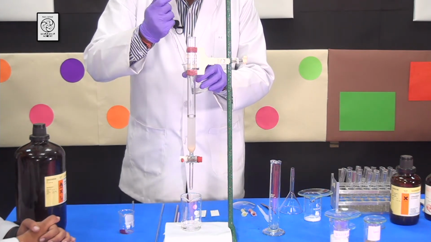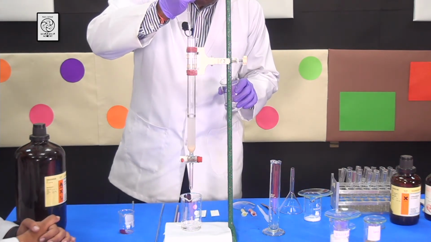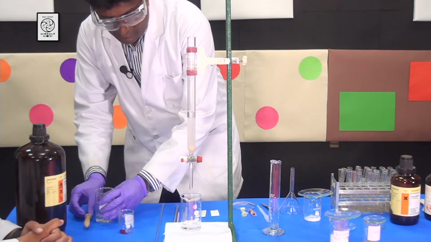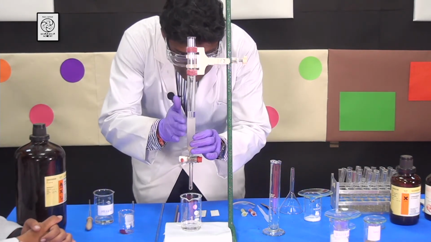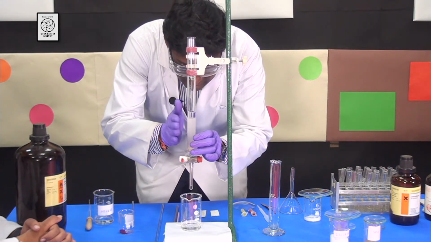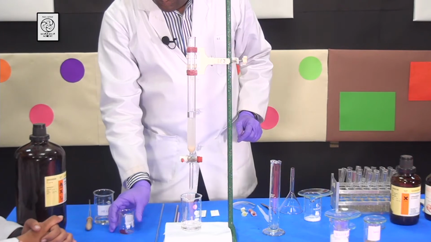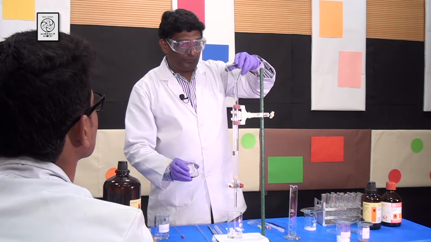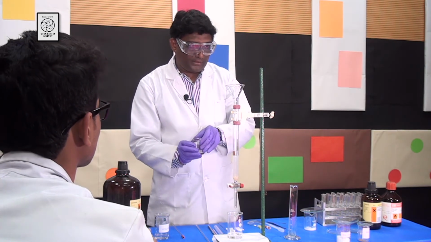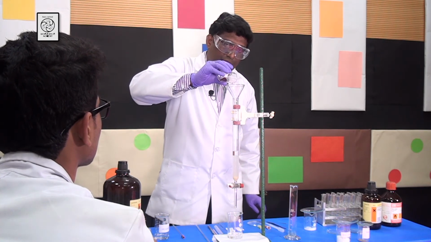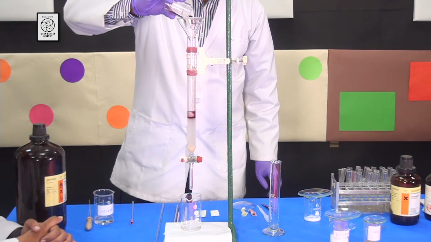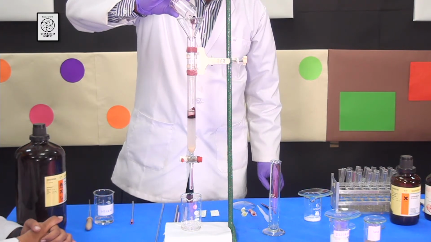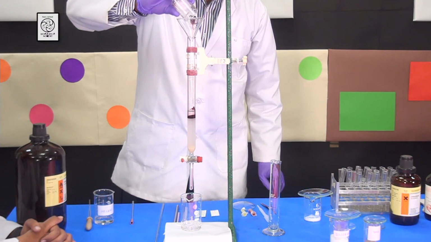I'll pour a little bit more. Now you can tap the column if you want to make it a nice layer. Now I am going to load the compound using the funnel. So I am going to put the funnel on the top of the column and slowly pour the compound into the column so that it can settle down nicely.